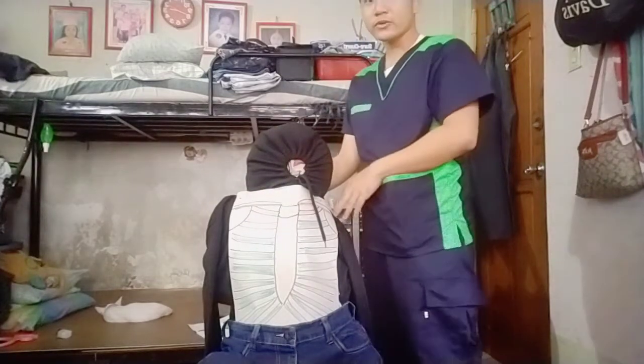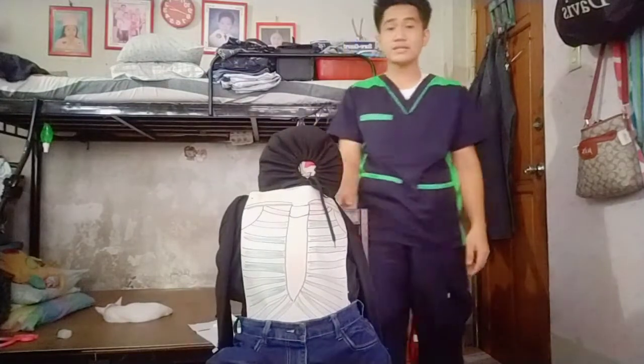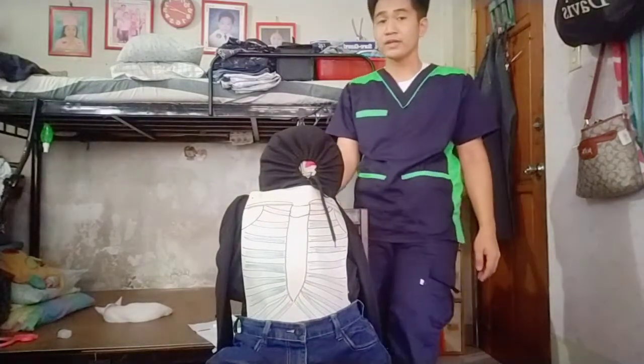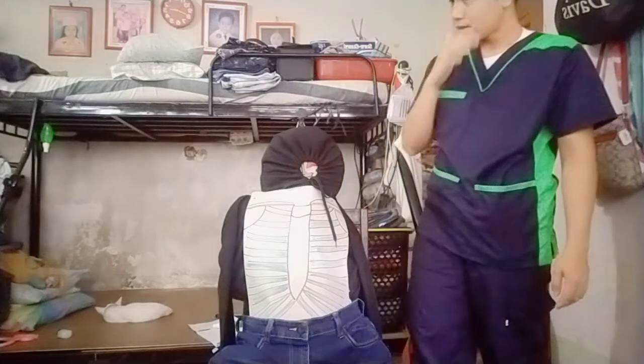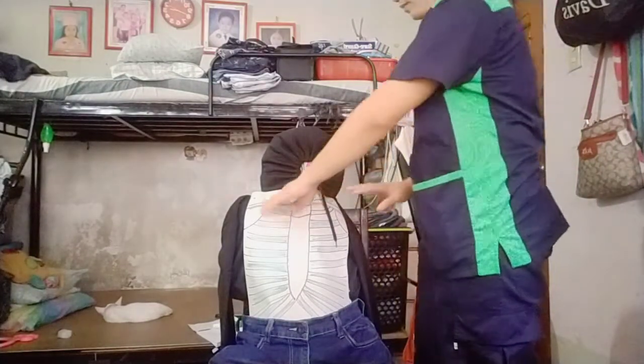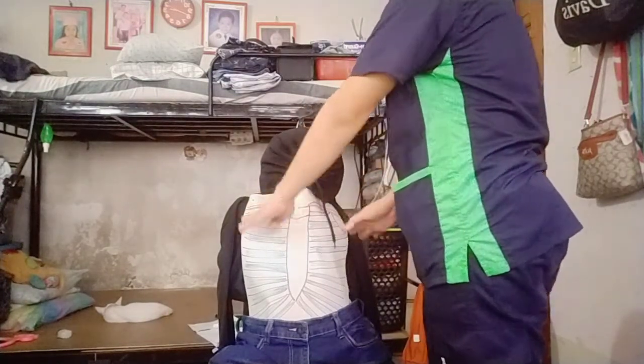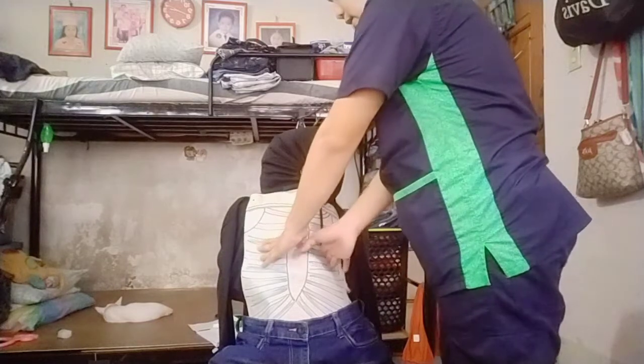Again, I put the palmar, ulnar side of my hands, or do both. I ask my client to say the words we mentioned in the posterior part, 99, and I must feel the vibration and compare it to the opposite side. So, 99 right here, 99 at the lower part.